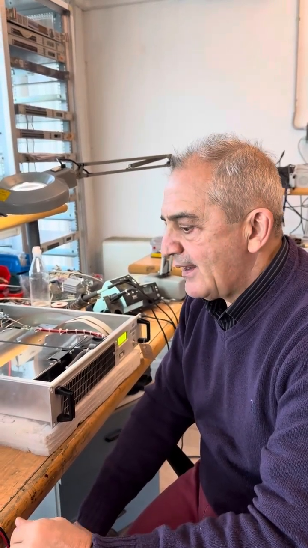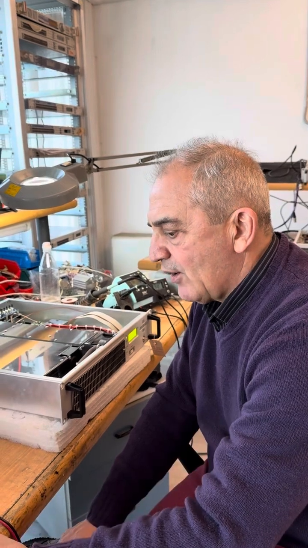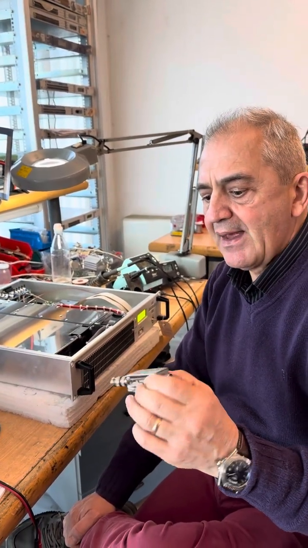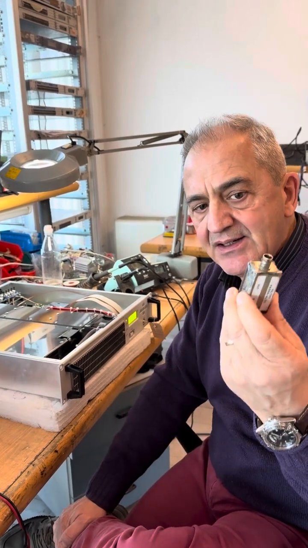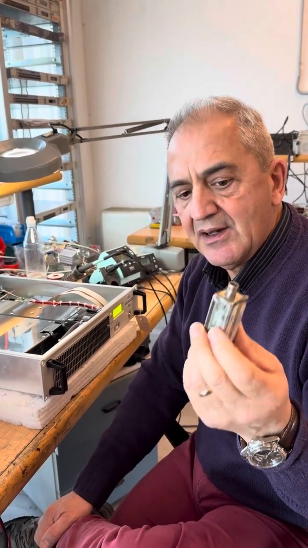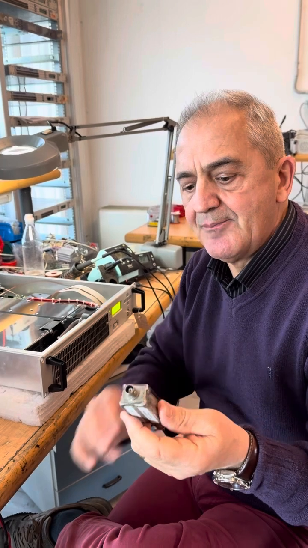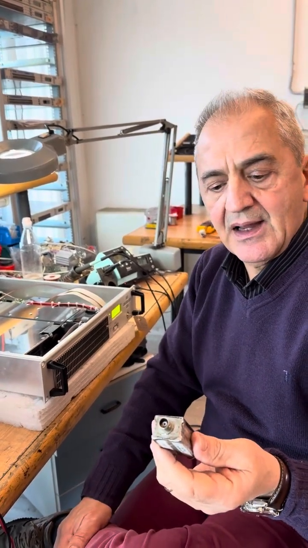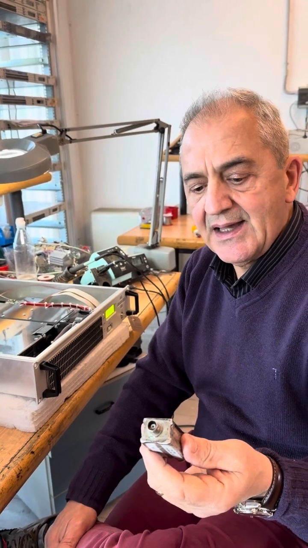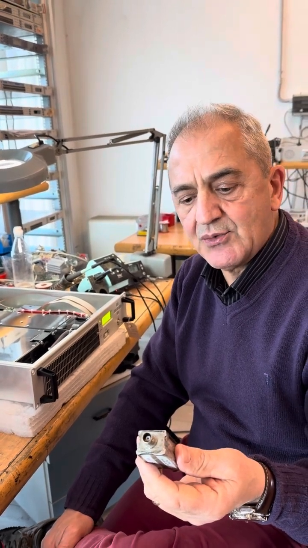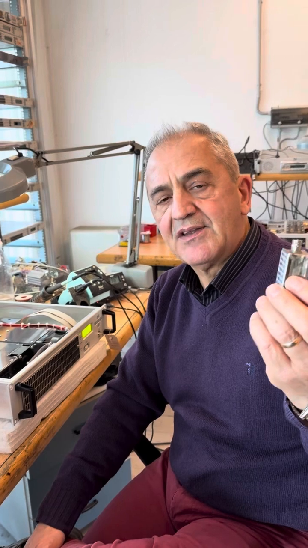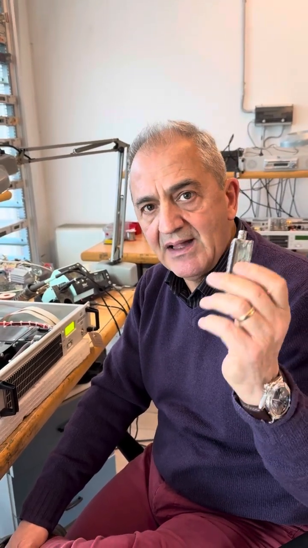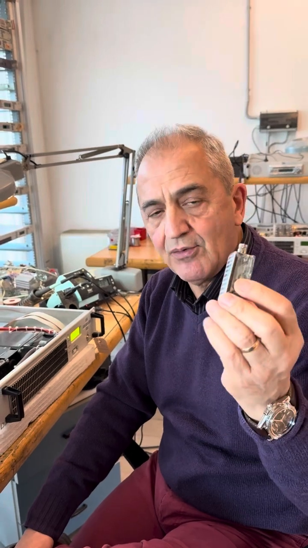Okay. As I showed you in the previous video, we always use a bandpass filter. This is flat over the 108 megahertz, but there is an attenuation of about 30 to 40 dB on the FM band, while out of band it is 0 dB.